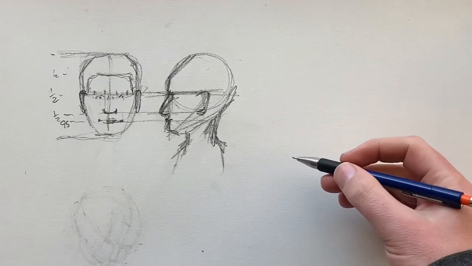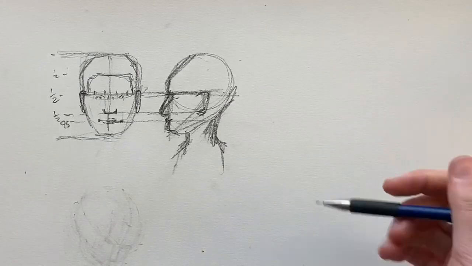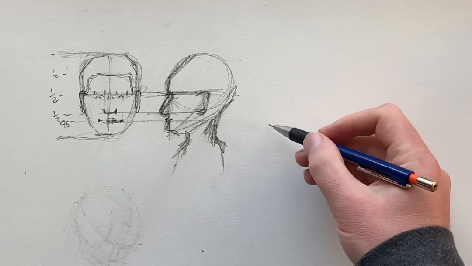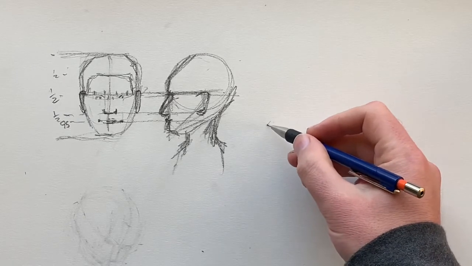The other set of proportions that we should talk about are the proportions of the figure.